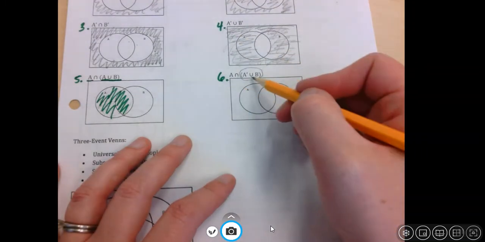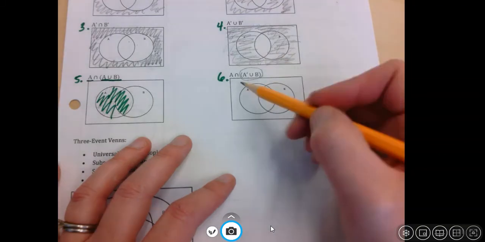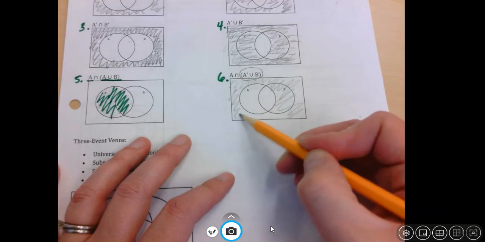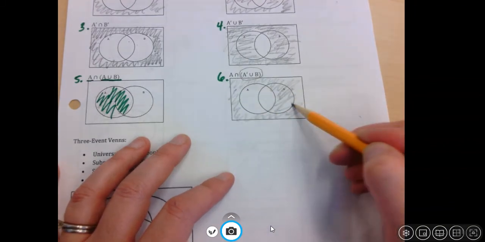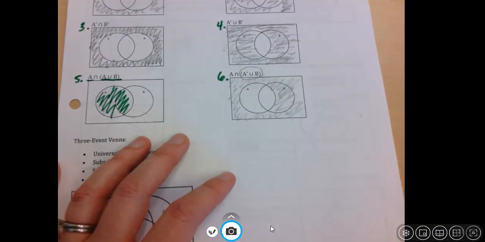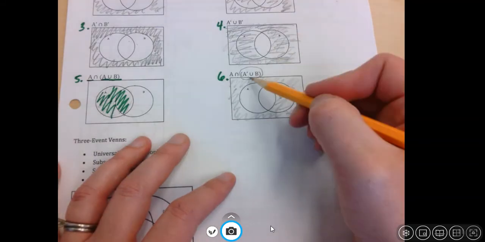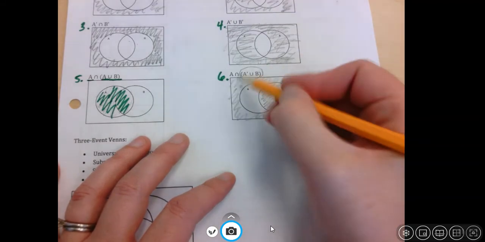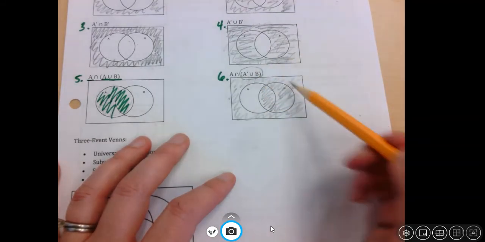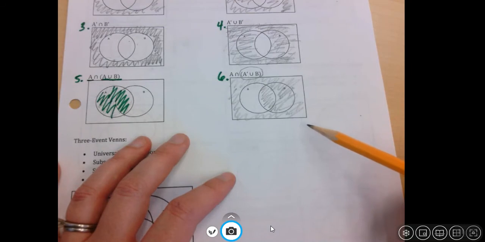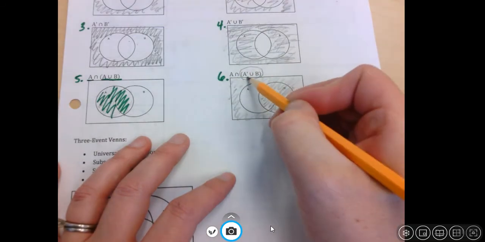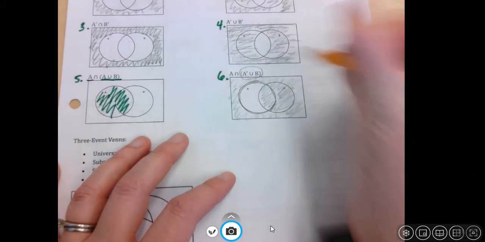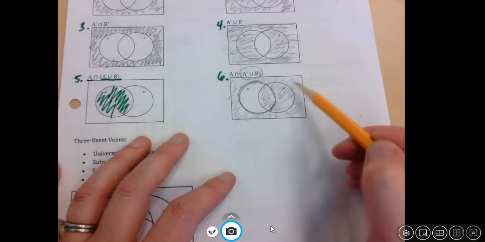All right. So I want the union of not A and B. So not A is out here. This is all not A. You guys agree that's not A? Okay. And I want the union of that with B, so I need to add in this part here. So this that I circled, not A union B, all of this. Now I want the intersection of that with A. So here's A. I want the part that overlaps between A and all of this.